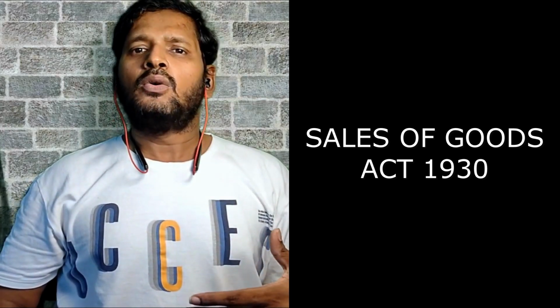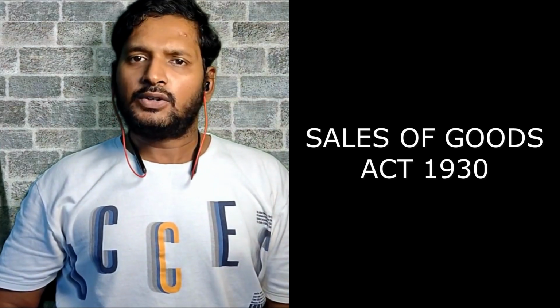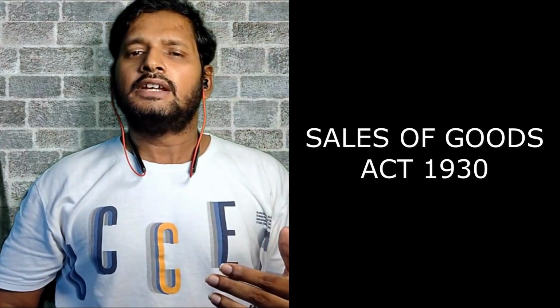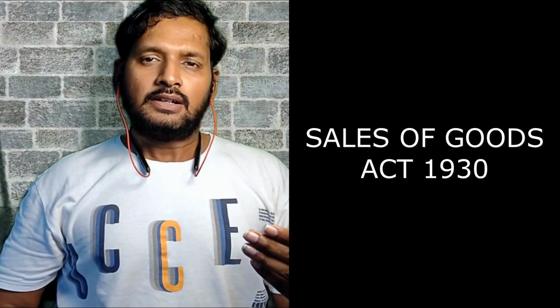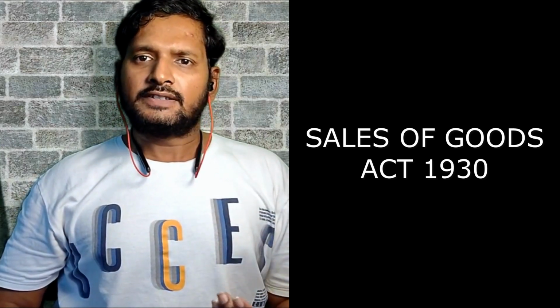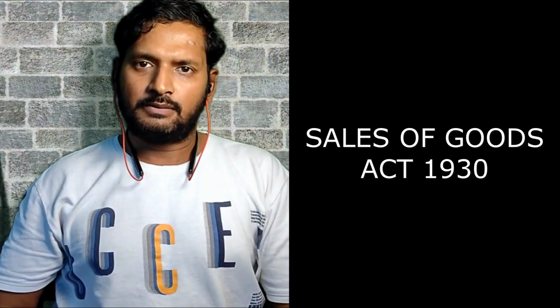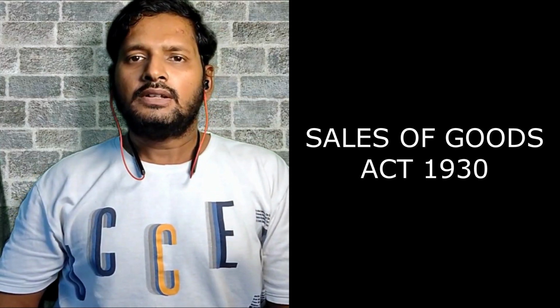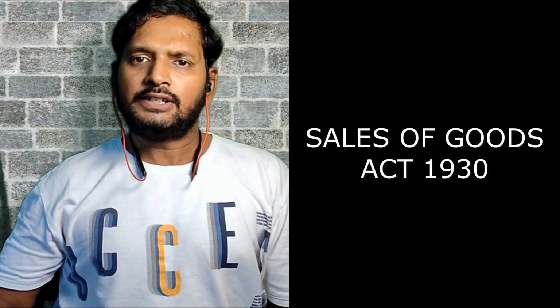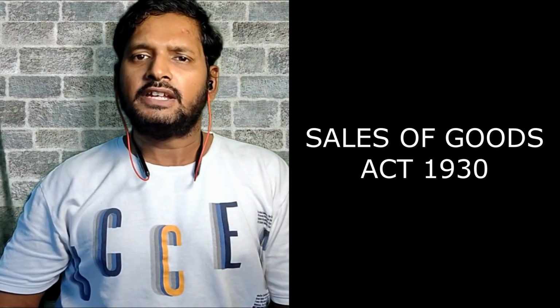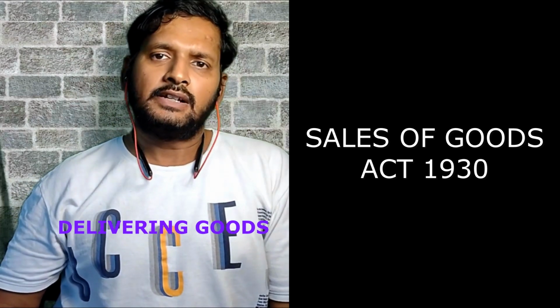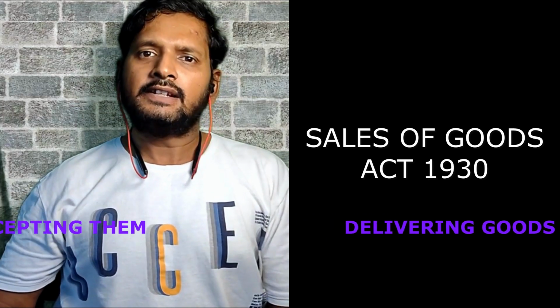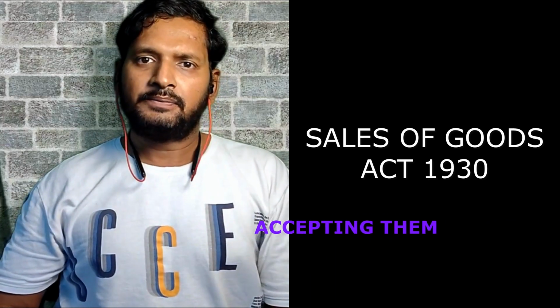Then there are rules about how ownership gets transferred from the seller to the buyer. These rules really come into play if there's any loss or damage and it's time to figure out who's responsible. The act also covers how a contract should go down. This includes delivering the goods, accepting them, and making the payment. It's also pretty clear about what both the buyer and seller can expect and what the duties are.